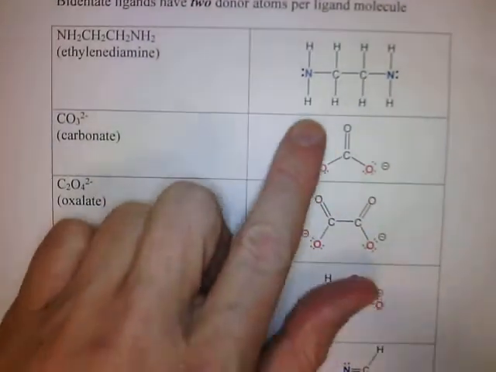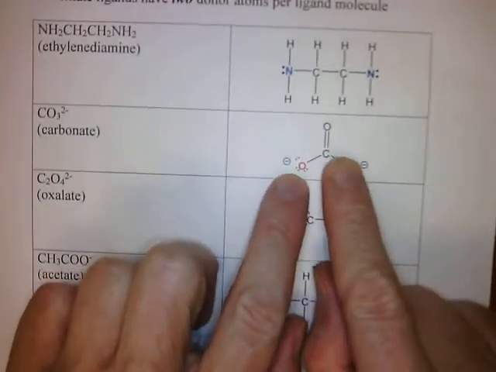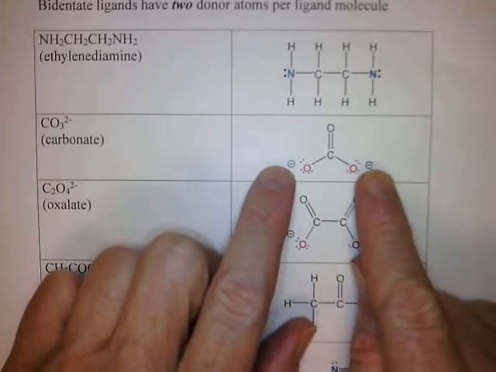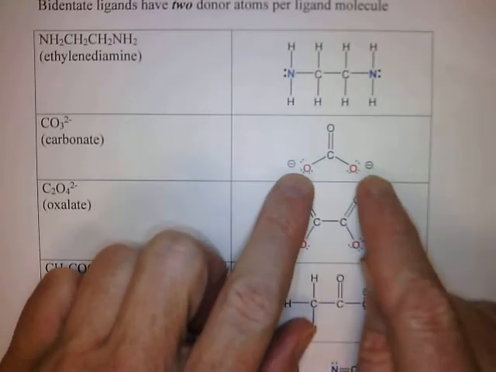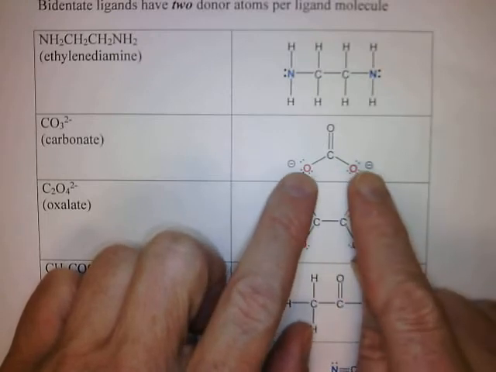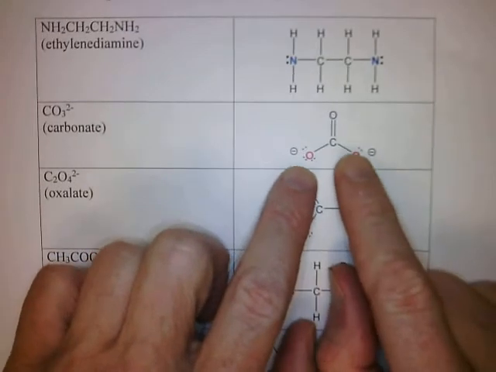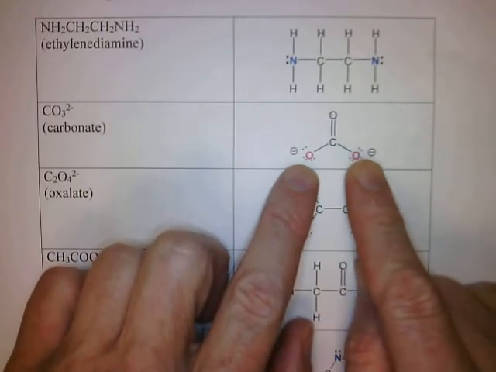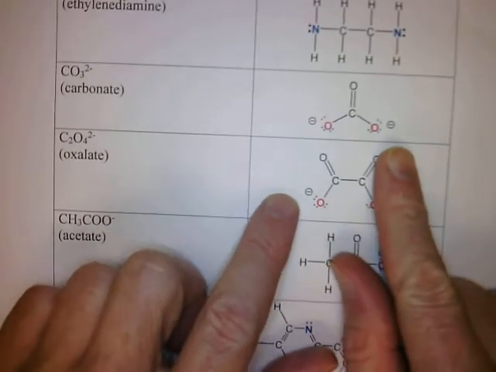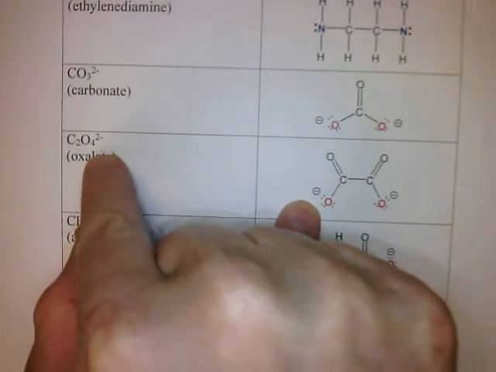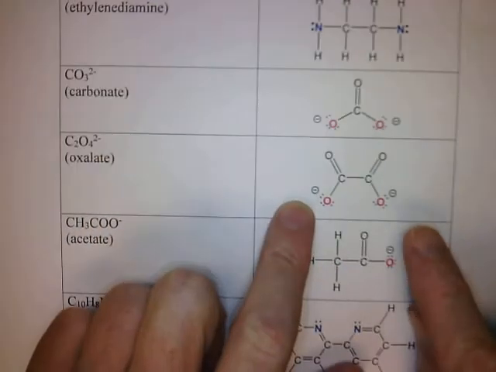Another common example is carbonate. You have 2 oxygens with -1 formal charges on them, 3 unshared pairs on each one. Carbonate can be monodentate, but most of the time carbonate is bidentate. Now here's another one you might not have heard of, which is oxalate ion, C2O4 2-.